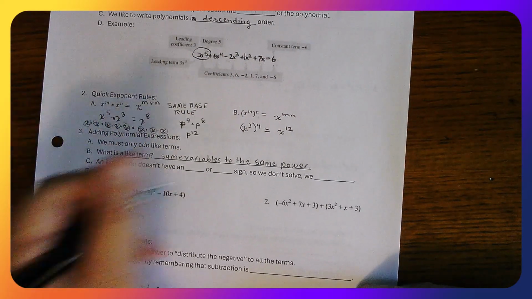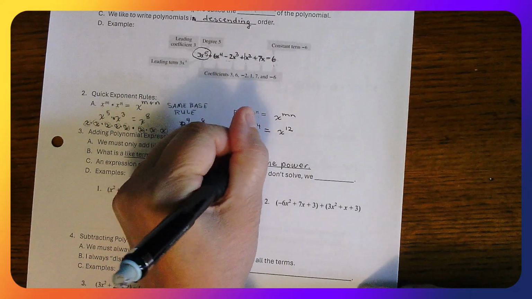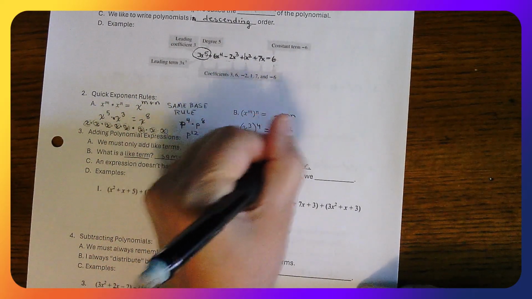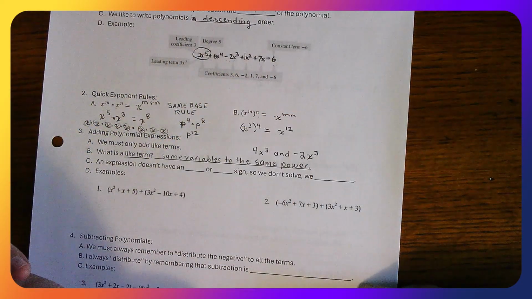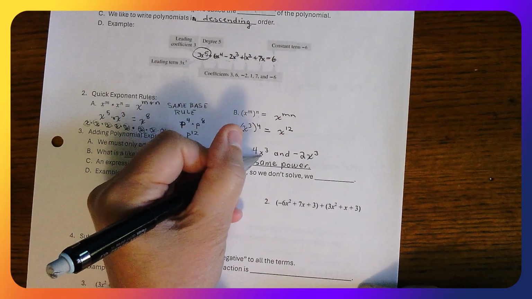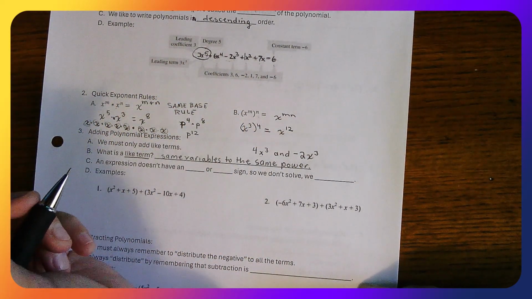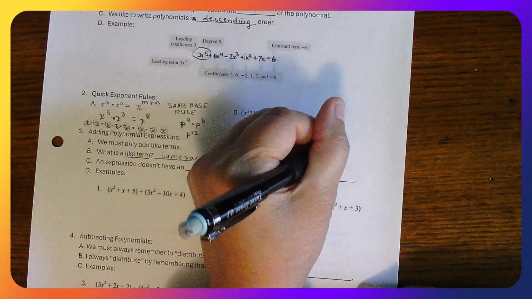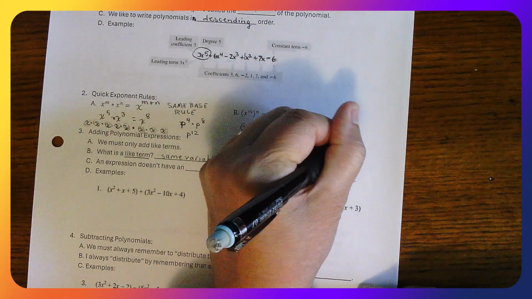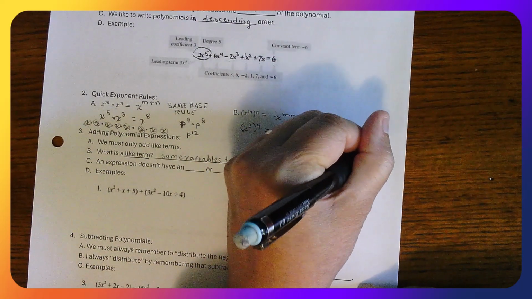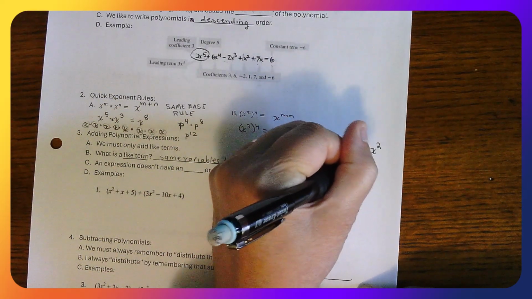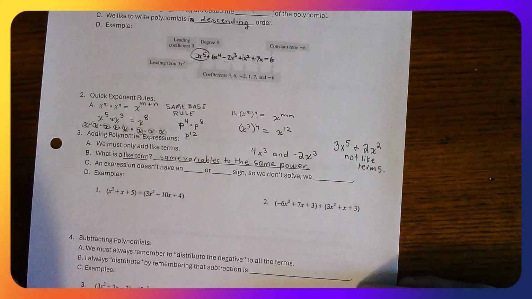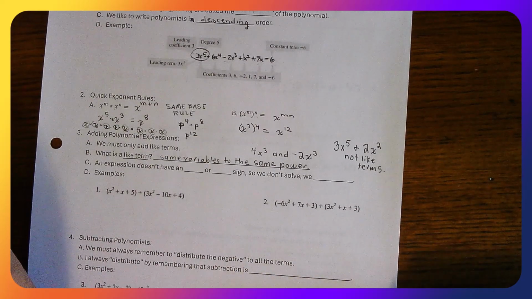Okay, so what we mean is 4x cubed and negative 2x cubed. Those are like terms because they have the same variable to the same power. Okay, but 3x to the fifth and 2x squared, they are not like terms. So we have to know what like terms are because we can only add or subtract like terms.